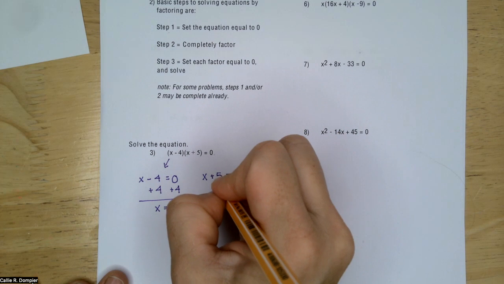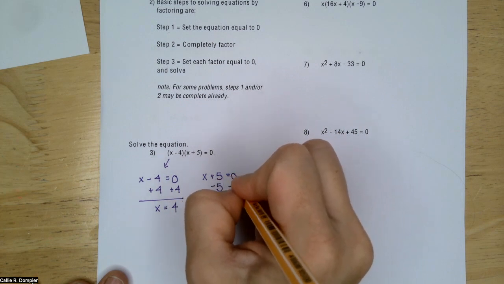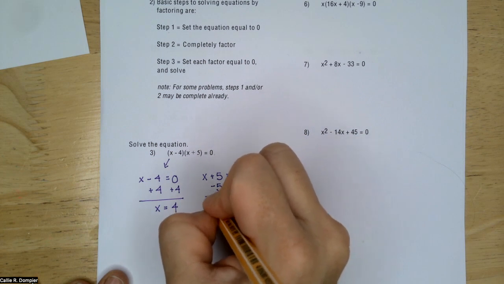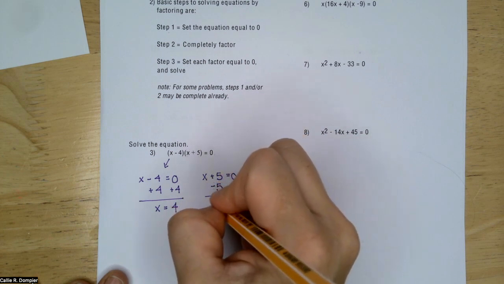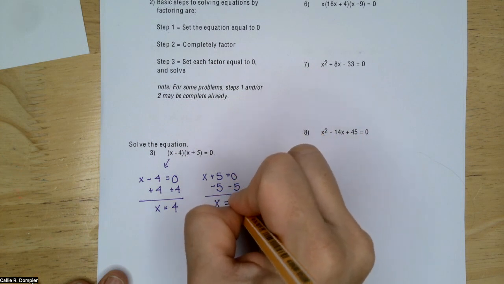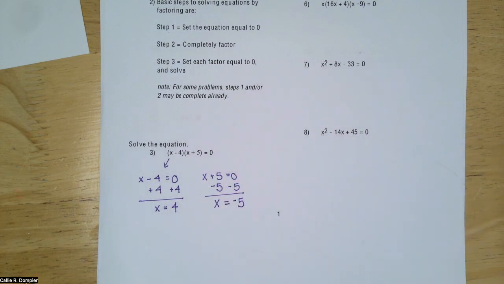It's being combined with 5, so we subtract 5. Anything we do to the left side, we have to do to the right side. 5 minus 5 just leaves us with that x, and 0. x plus 0 is just x. 0 minus 5 is -5. You're done, okay? And why does this work?